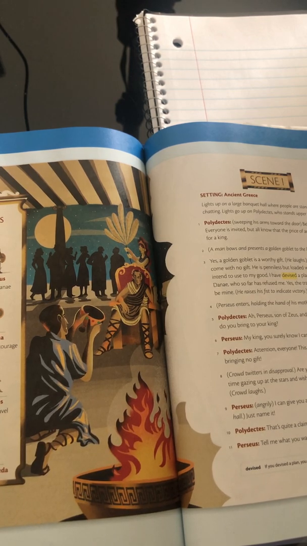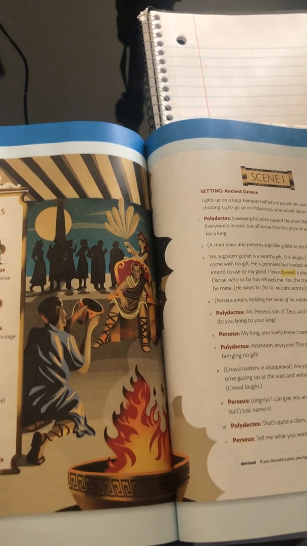Julia, will you be Andromeda? All right, then you're Andromeda.